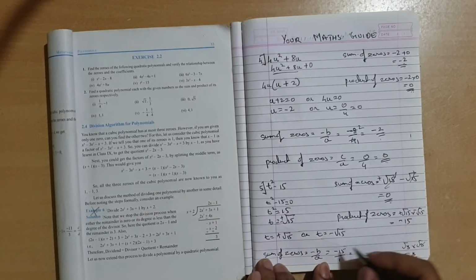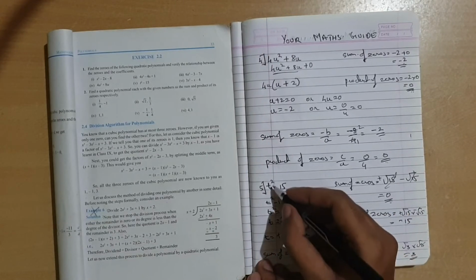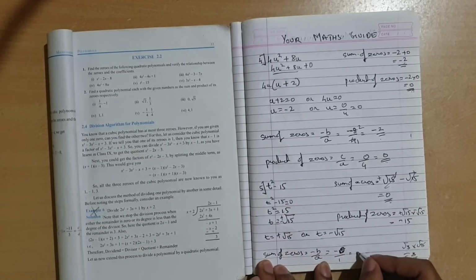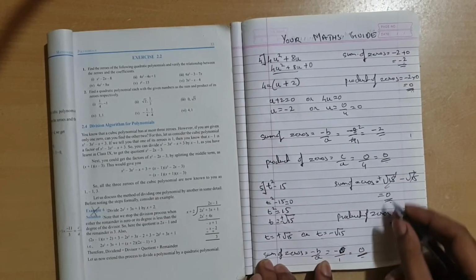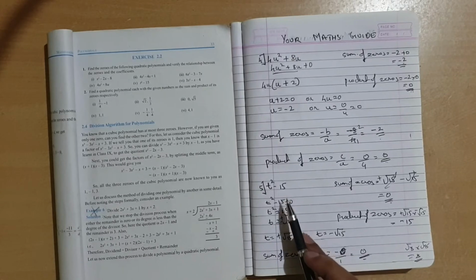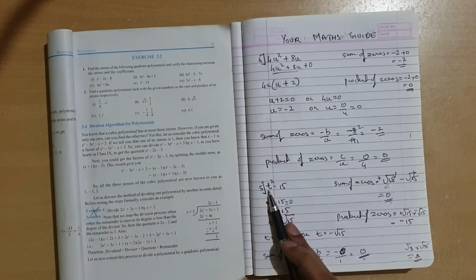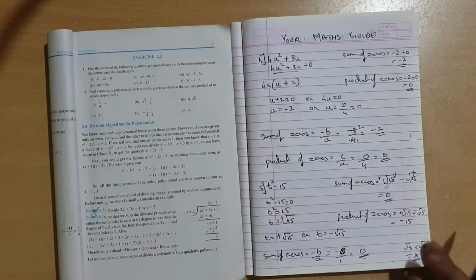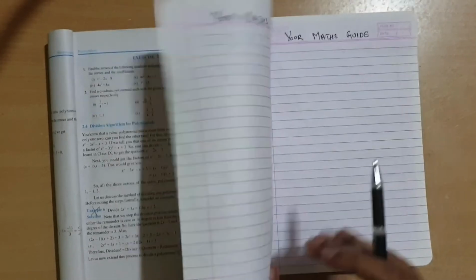You don't have b here, right guys? This is c. b is not there, so it is 0, so this matches this. And then product of zeros, what is the formula for product of zeros? C by a. What is c here? c is minus 15, so we got minus 15 by 1, so this sum is also correct.